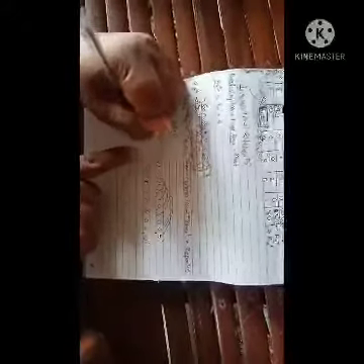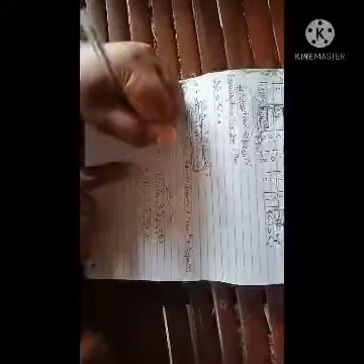Then copy the value, copy the row: 3 2 1 0 0 0 18. So perform the negative subtraction.